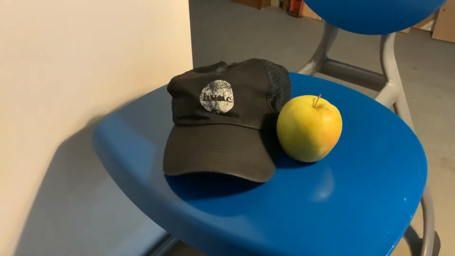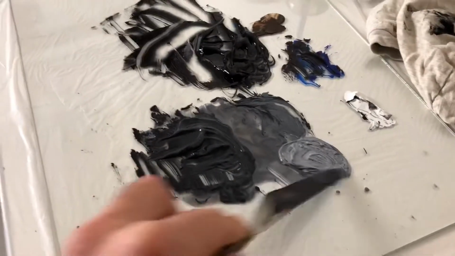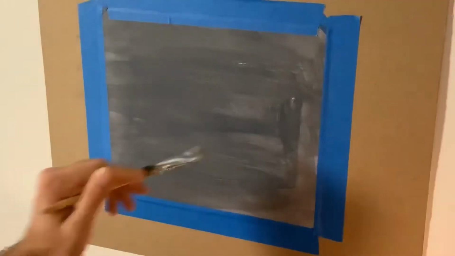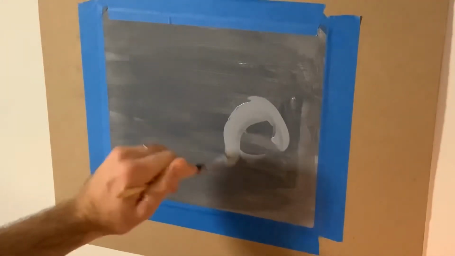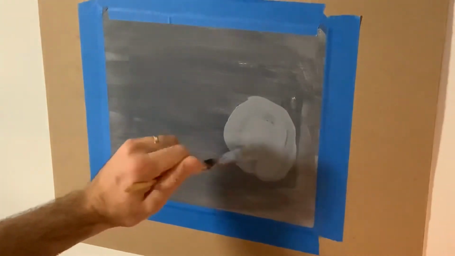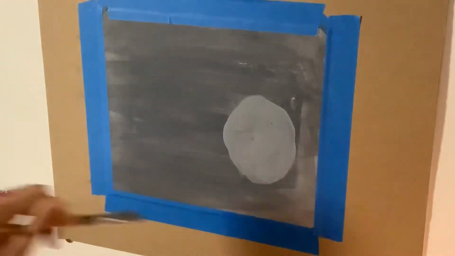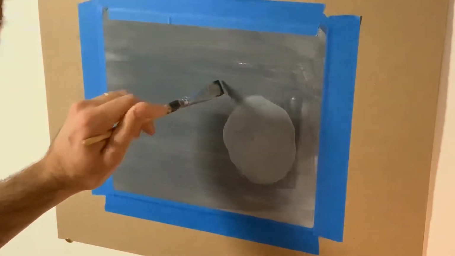Next, estimate base values for your two objects. I'll estimate that the apple in my still life is roughly 20% gray and that the hat is around 60%. Mix those corresponding tints on your palette and rough out the shapes of the objects on your painting. Try to paint these shapes large enough so that they take up the majority of your composition. It's okay if they touch the edges of the page or even extend beyond the borders. It's better too big than too small.